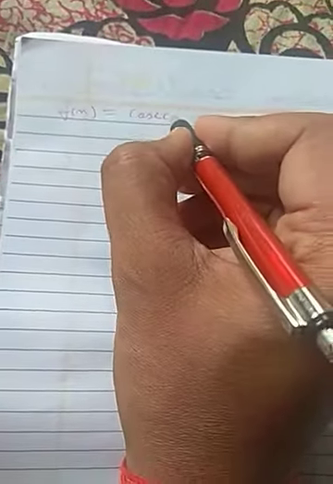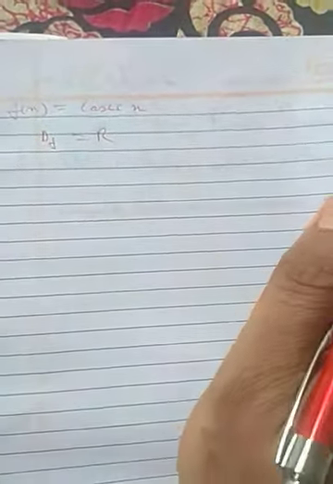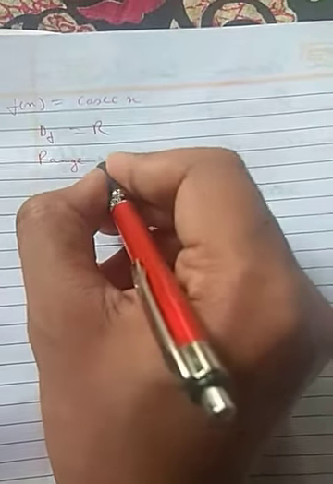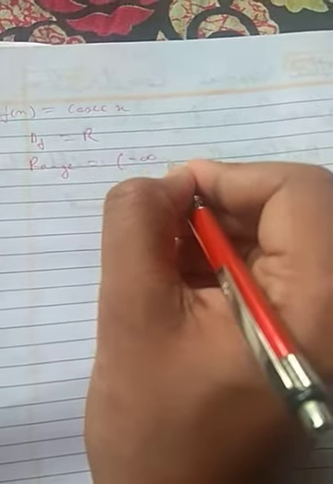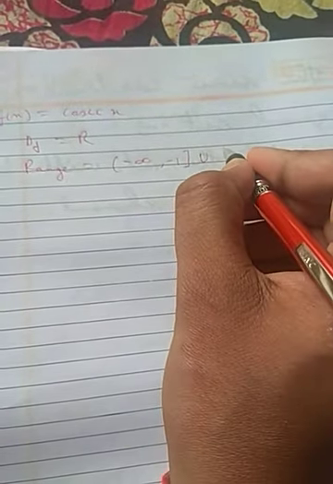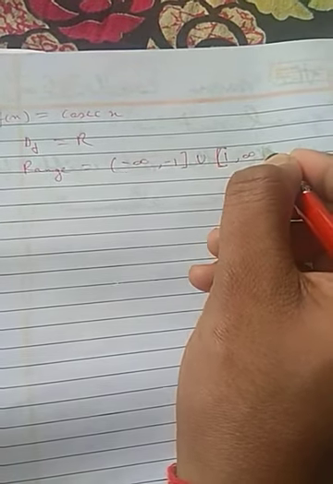Cosec x. In this function, we can say that the domain of the function is R, and the range of the function will be minus infinity to minus 1 in a closed interval, union closed interval 1 to infinity.